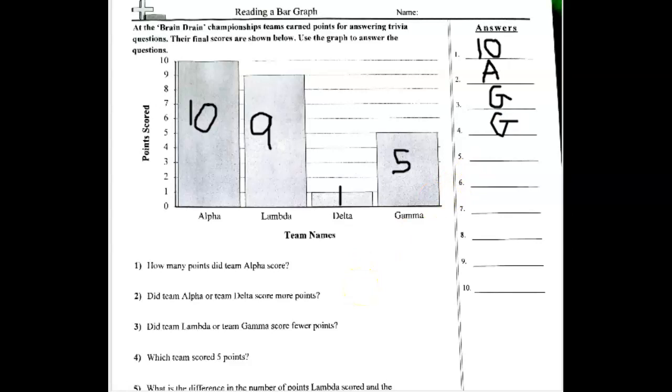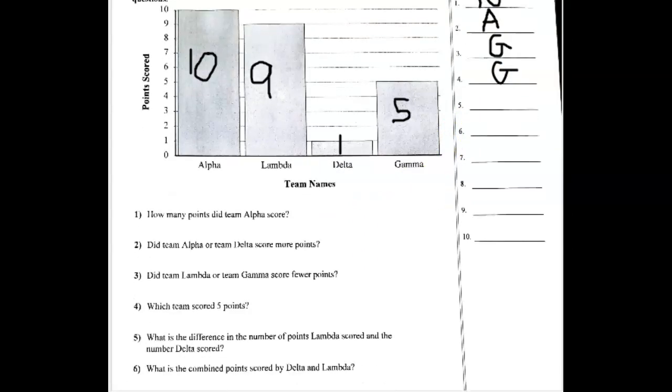Okay, now number 5. It says, what is the difference in the number of points Lambda scored and the number Delta scored? So we're going to need to subtract. So we want to subtract Delta from Lambda. Lambda is 9, Delta is 1, so you're going to go 9 minus 1. Now I have it written on another piece of paper, but you could write it just here if you want. You could just go 9 minus 1 equals.